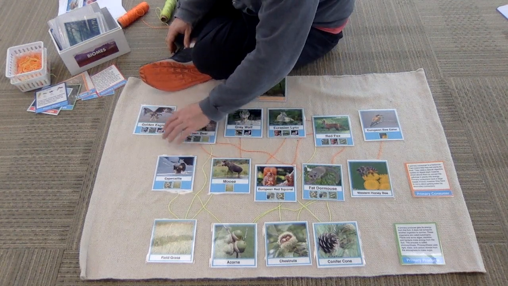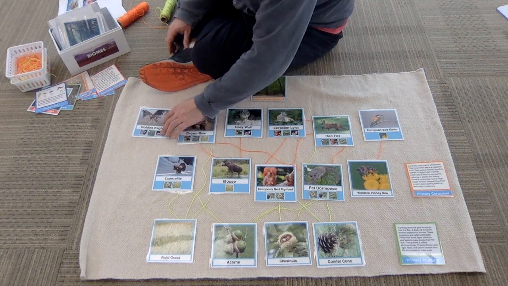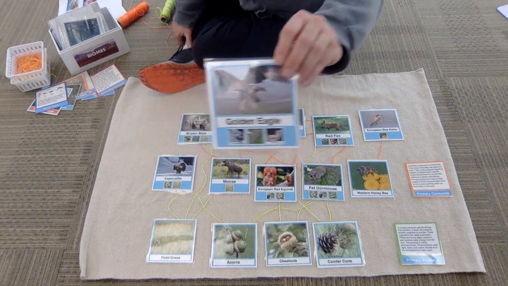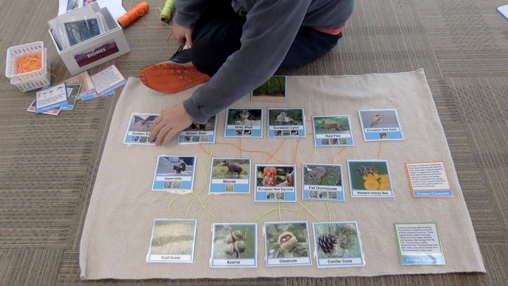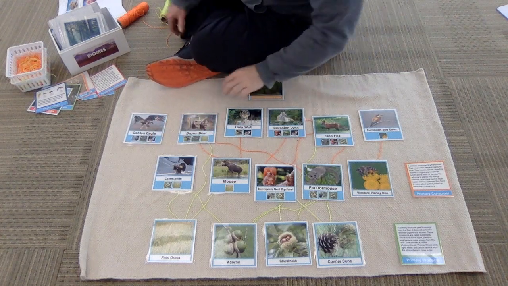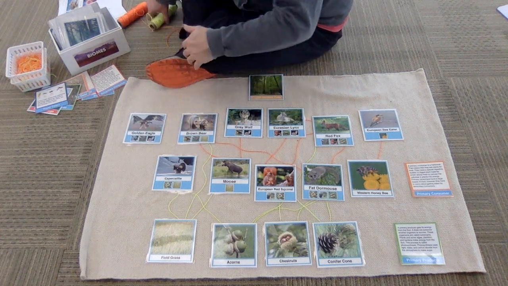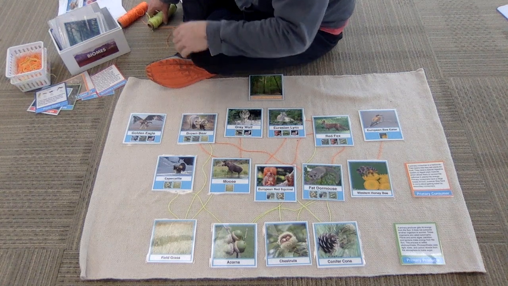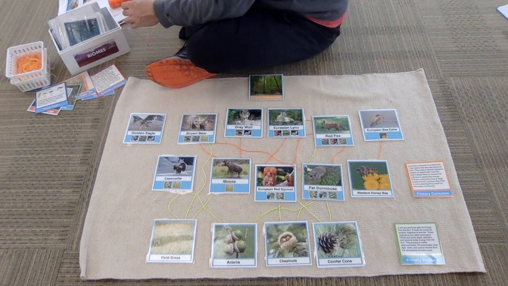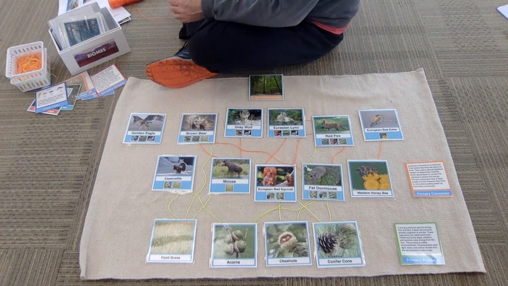And it looks like we have one thing left, which is our beautiful golden eagle, in our European deciduous forest. So the golden eagle is going to eat our capercaillie next to each other, so that shouldn't be too difficult.